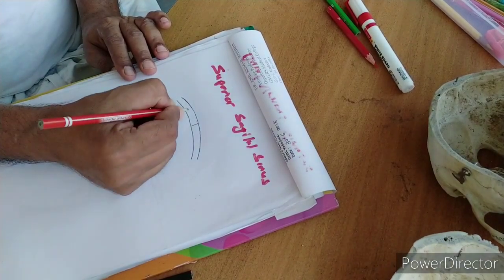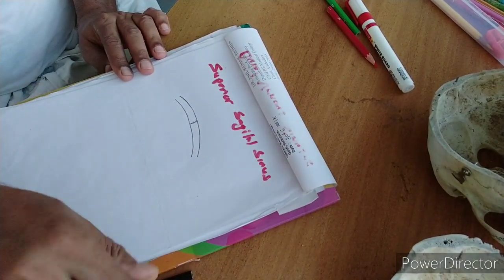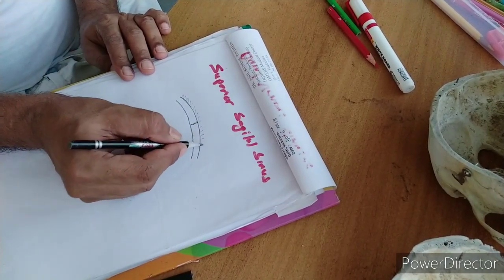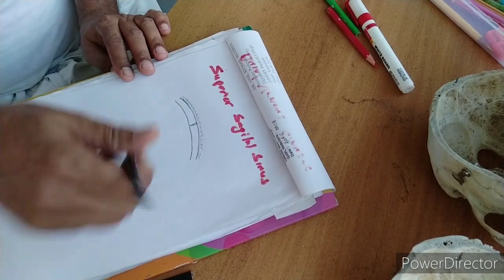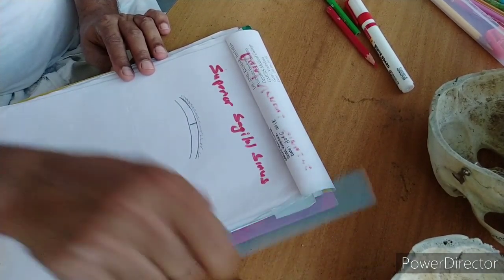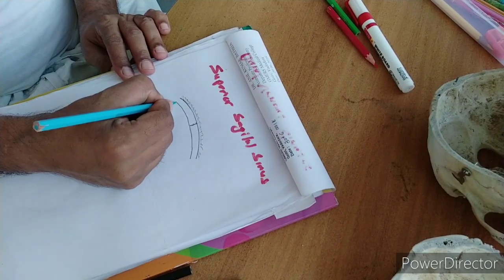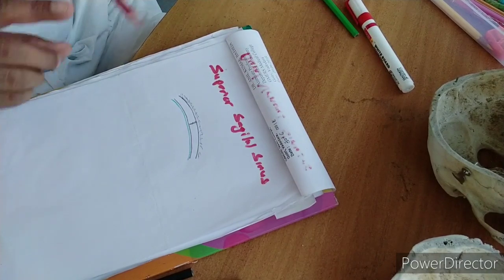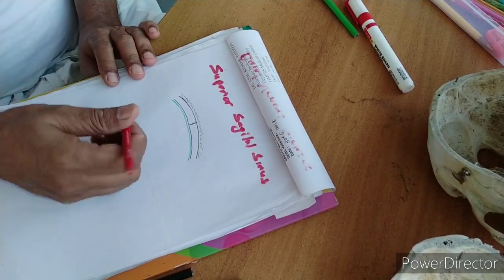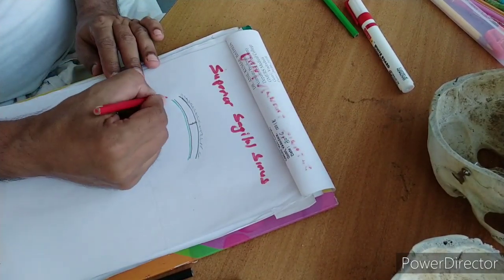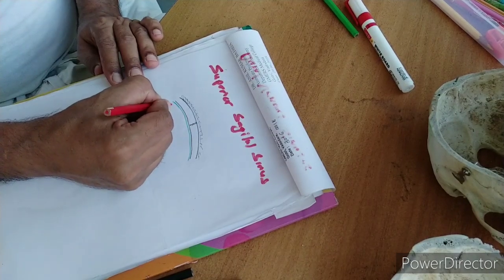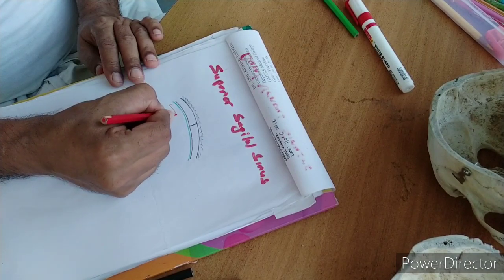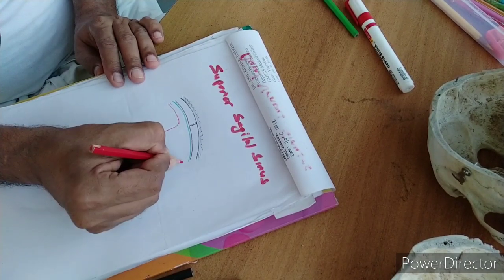This is the calvaria bone. Here this is the skin. And this is the dura mater, the endosteal layer of the dura mater attached to the bone. This is the endosteal layer and this is the meningeal layer.